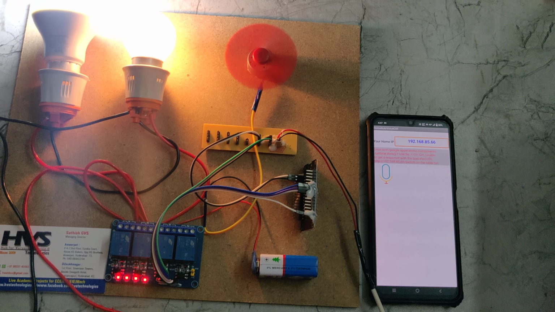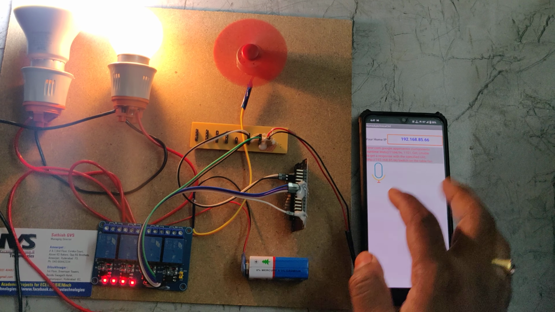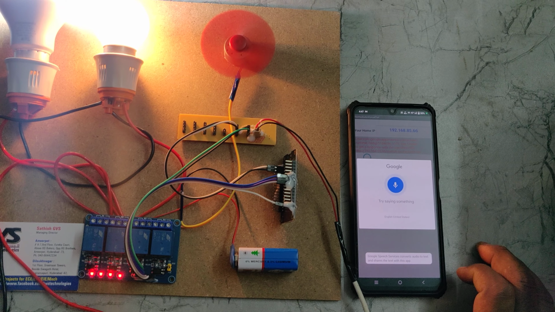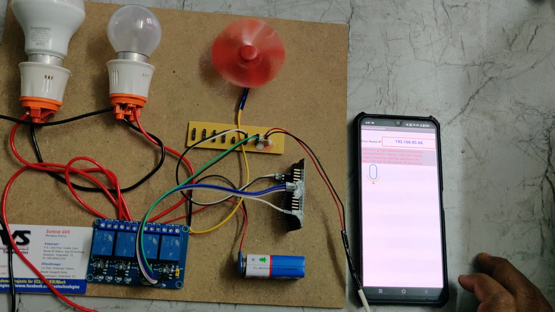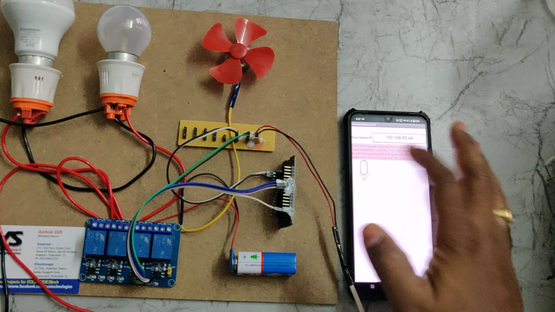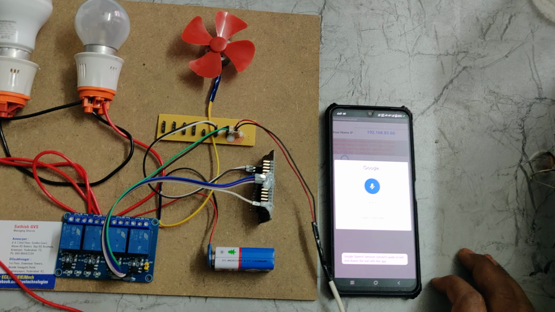So you can see the another relay card also switched on. Switch off all devices. All devices will be switched off together. Switch on all devices.